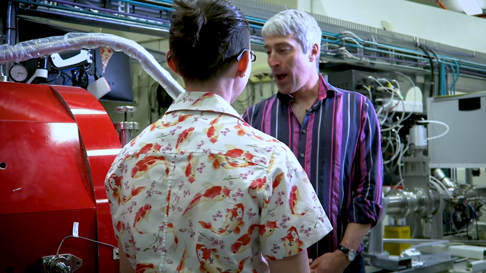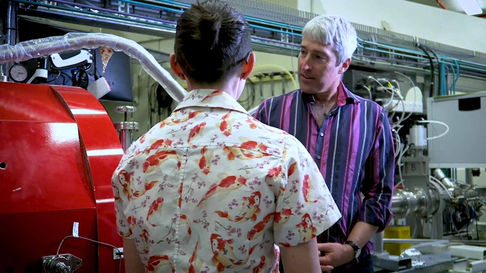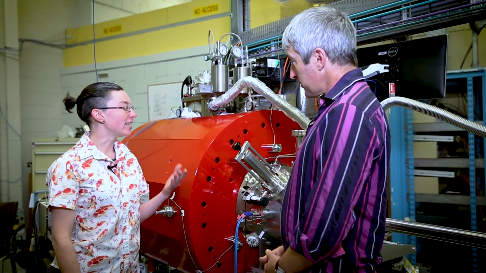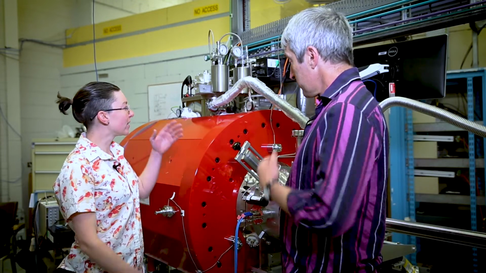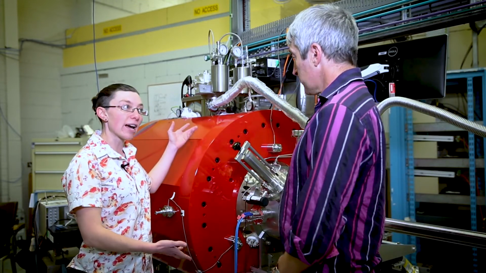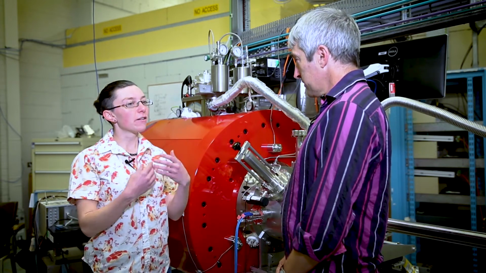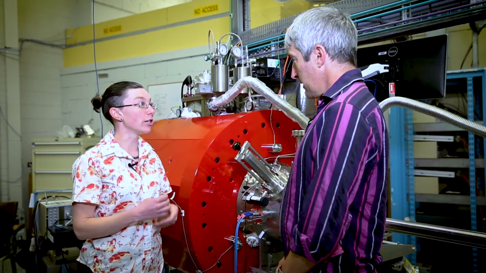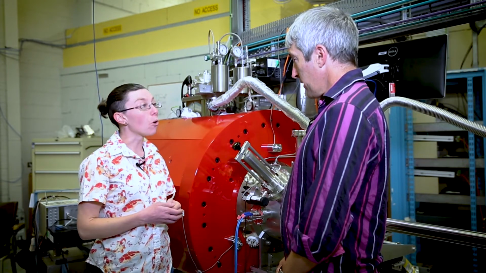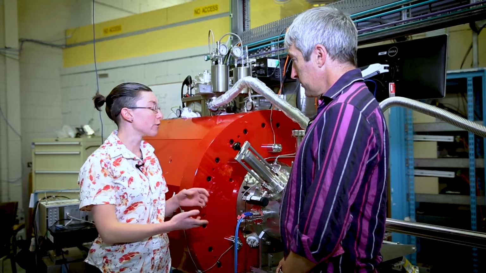Okay. So what happens in here? What happens in here is that we're using this giant solenoid, which is like a giant magnet, to filter out the reaction products that we're interested in, which is fusion, from all the other stuff that might be coming through this chamber.